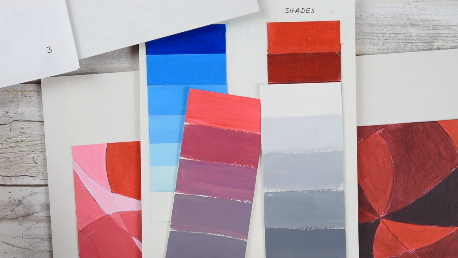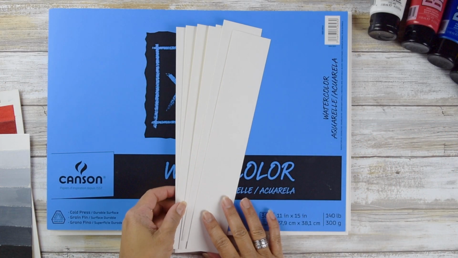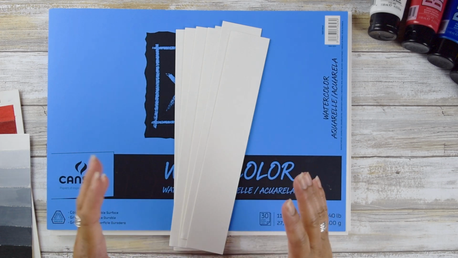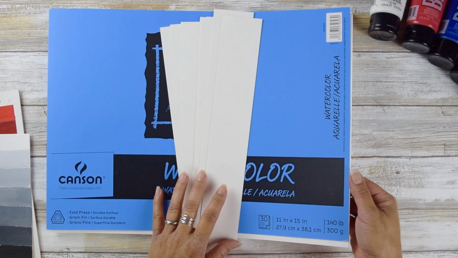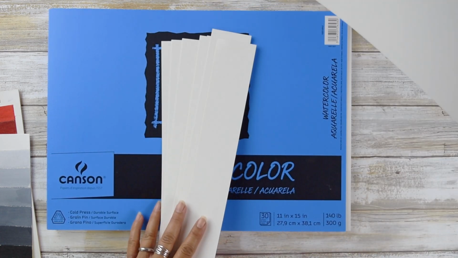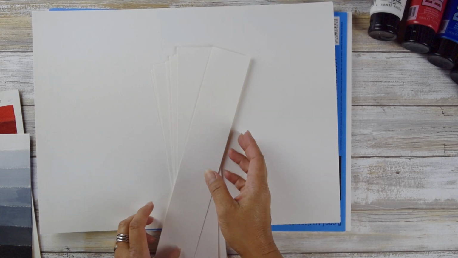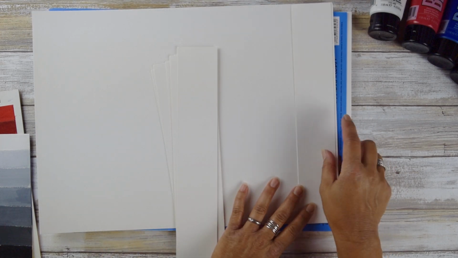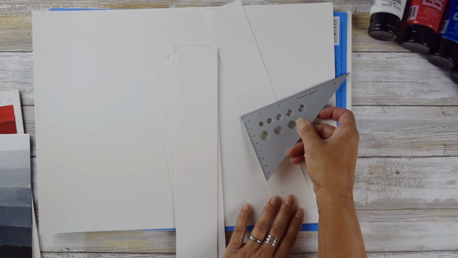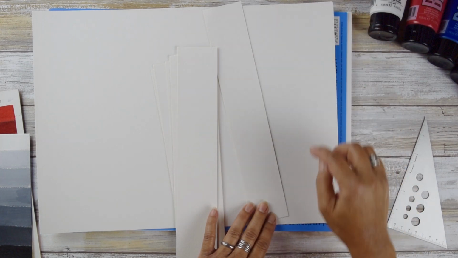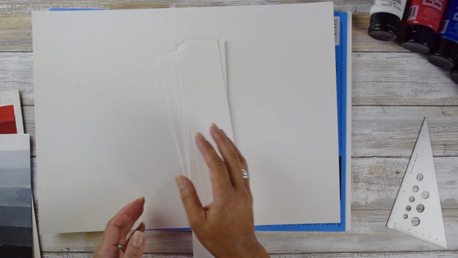So I'm going to go over how to prep your watercolor pages. I'm going to show you how to start prepping your watercolor tiles for this exercise. You're going to take a sheet of your watercolor paper and simply cut strips. This is really two inches wide, and it's the full length of the sheet. Just keep cutting a bunch of them.